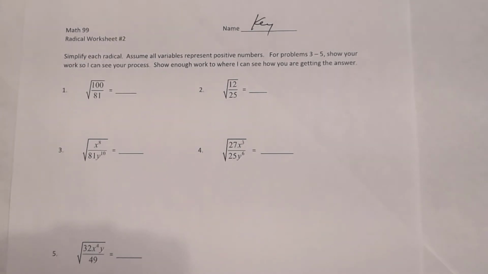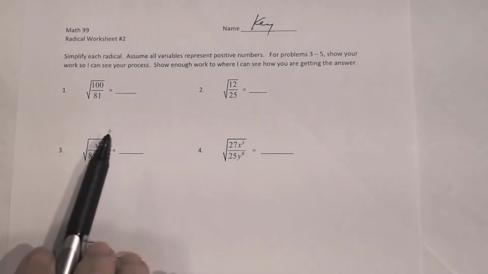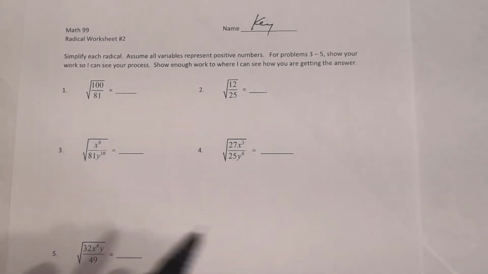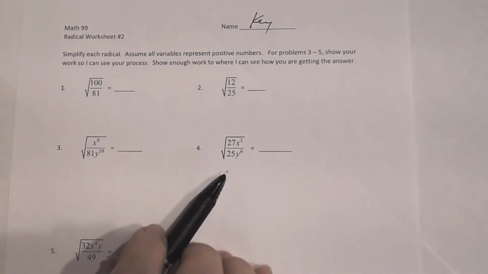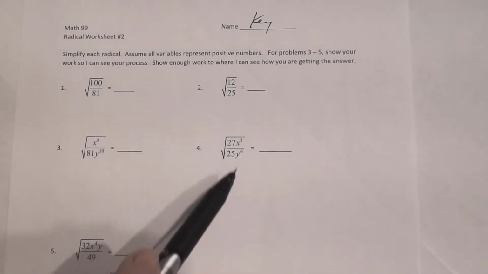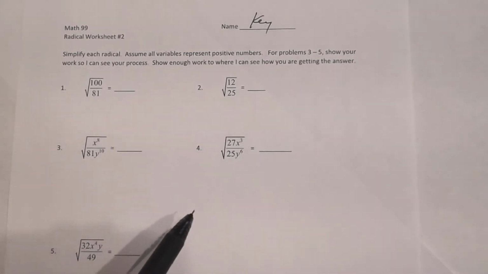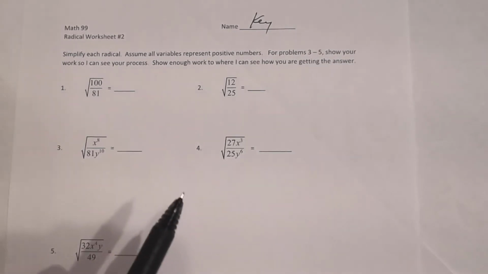This is a key to worksheet number 2, and again, you're simplifying each radical, and these are all going to be square roots. And then with the variables, we're going to assume that the variables all represent positive numbers, so that way we don't have to worry about absolute value in the answer.